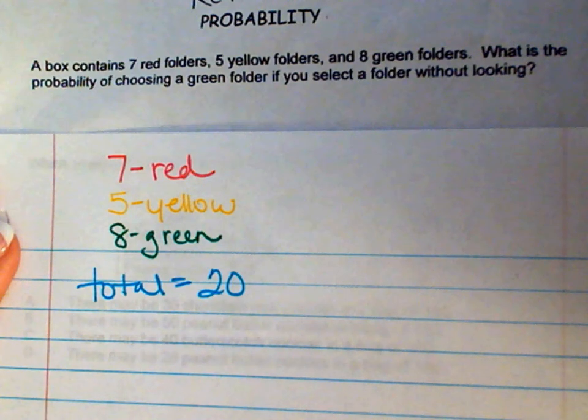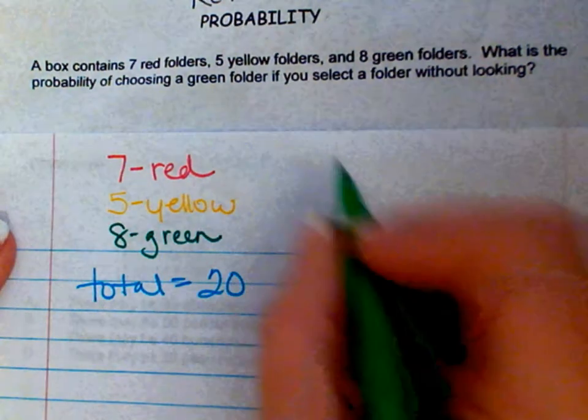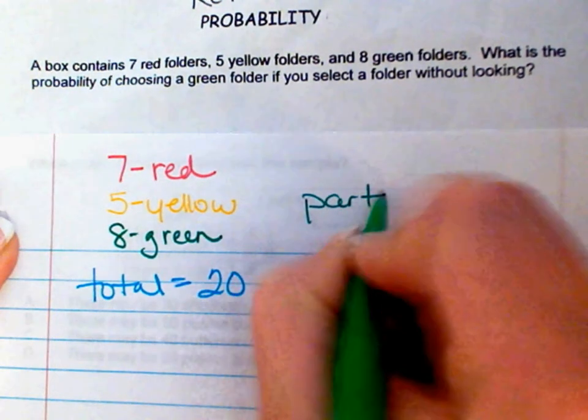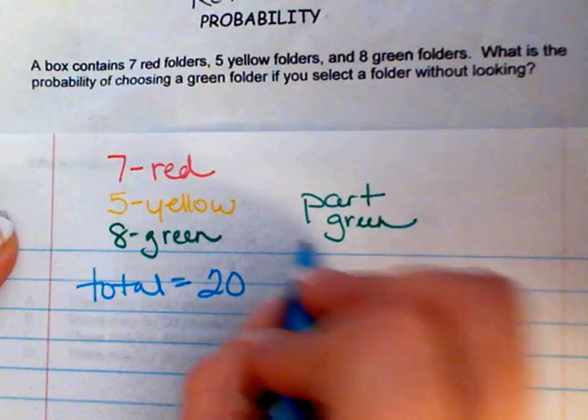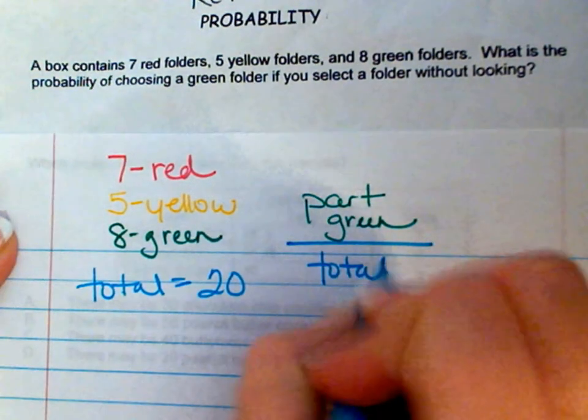Probability is very similar to fractions. We are looking for a part over total. Sometimes that part will be what we're looking for. Sometimes the part is maybe not something, like not a green folder or not a yellow folder. So on this question it said, what's the probability of choosing green? So my part that I'm looking for is green over the total.